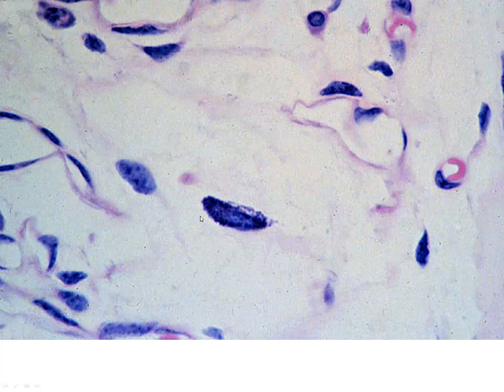Here we have another one of those cells. Looks elongated. You might first think, ooh, it's elongated, it's a fibroblast, but the dark granules, blue staining, it's another mast cell.